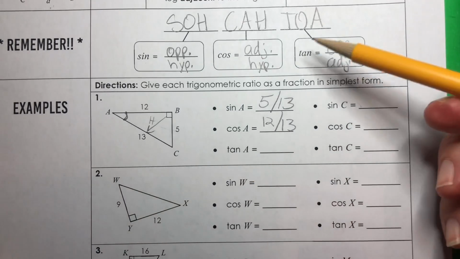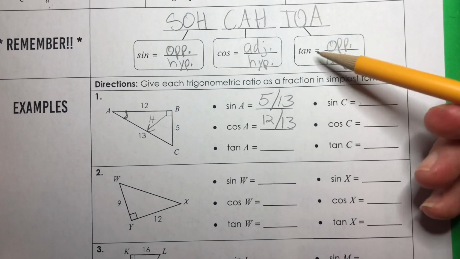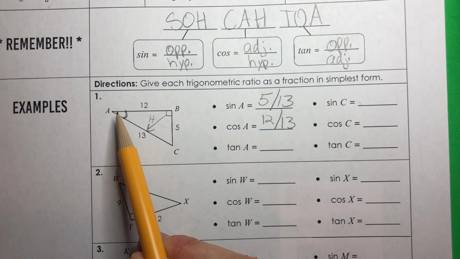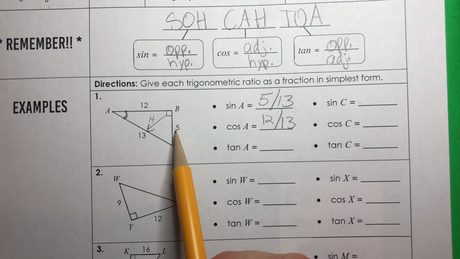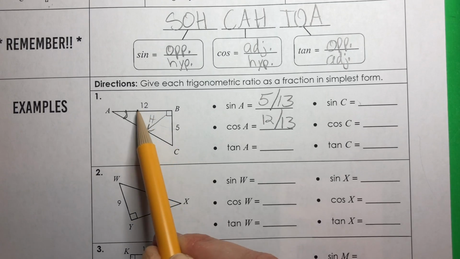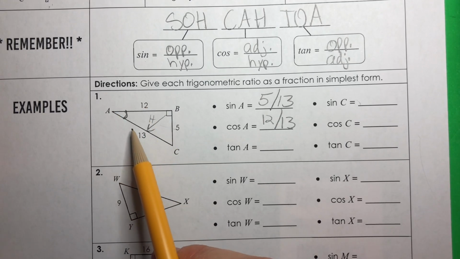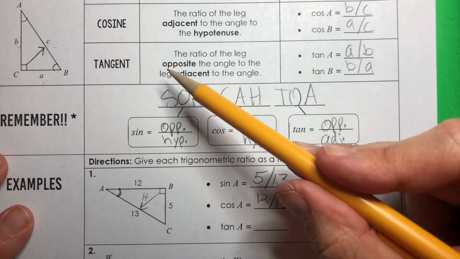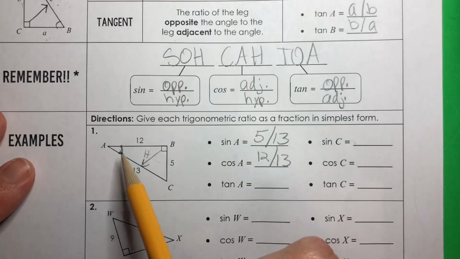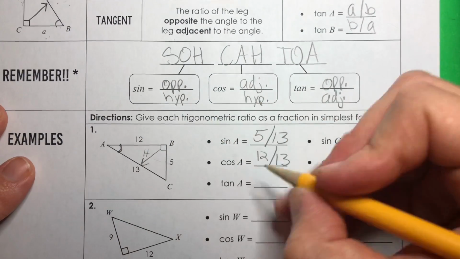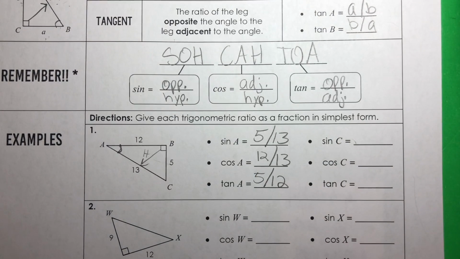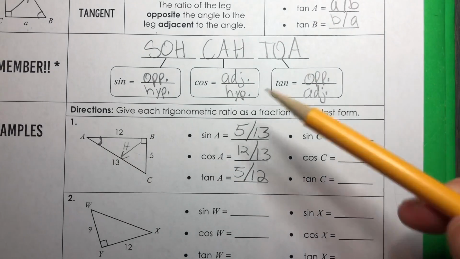Okay, now for tangent, that's our TOA. Tangent is opposite over adjacent. So if we're referencing angle A again, the opposite side would be 5, and the adjacent would be 12. Don't say that the adjacent is 13 because the adjacent is referring to a leg. So we're referring to the 12, which means we're going to put 5 over the 12. Okay, so there's our ratios for angle A.